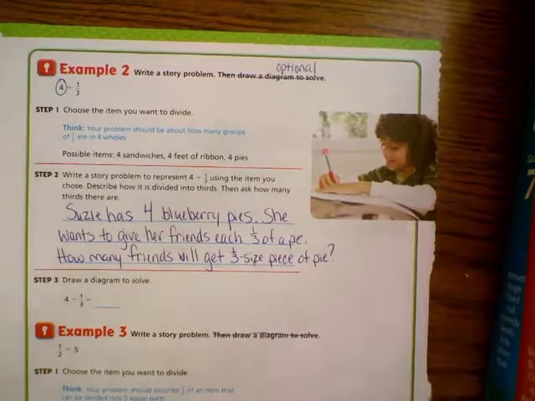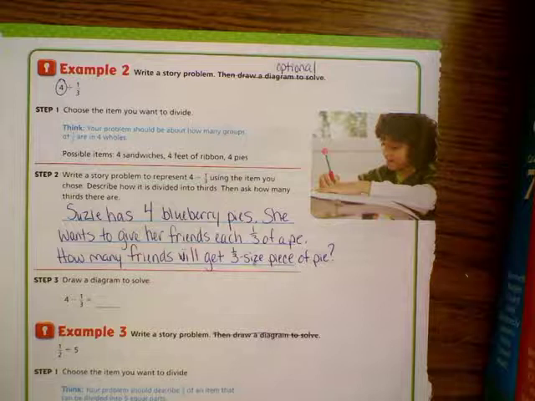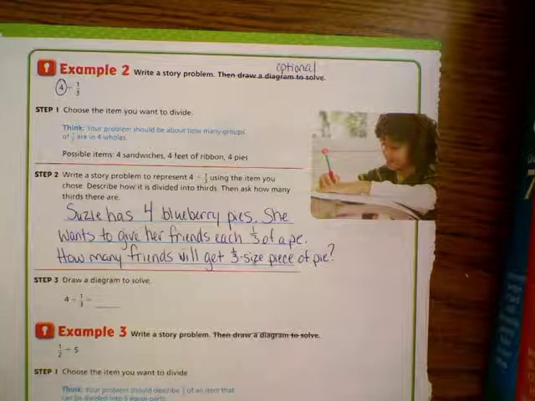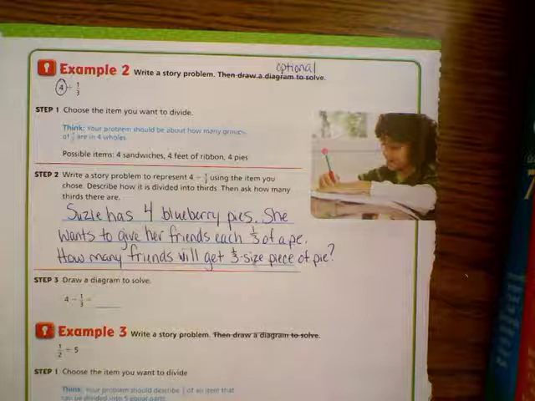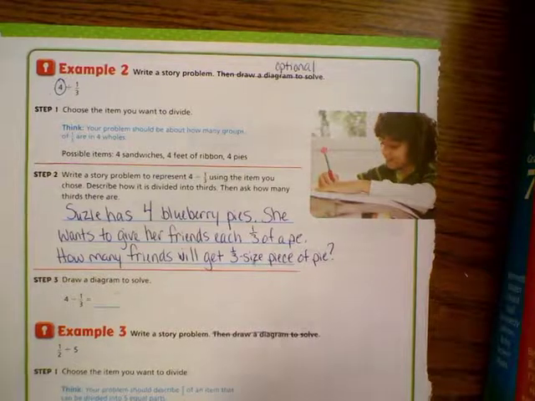Okay, and then once you have written your story problem for the numerical expression that they give you, then we need to actually solve it. If it helps you to draw the diagram, you can, but it's not going to be required. You can use the reciprocal method that we talked about yesterday. You can use relating the answer to multiplication.